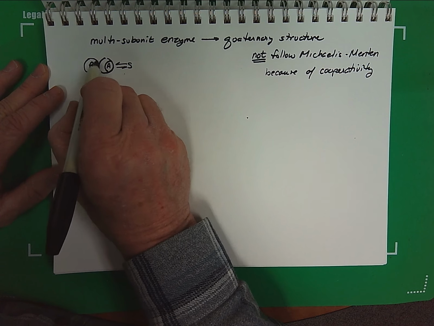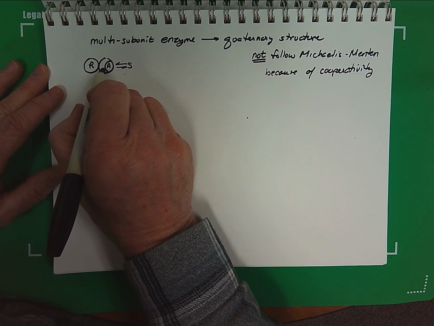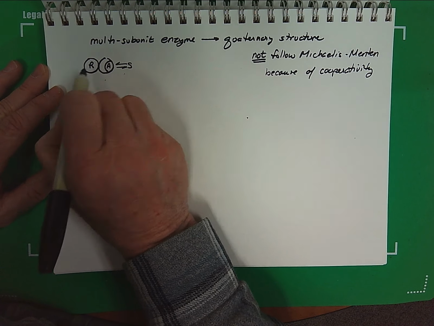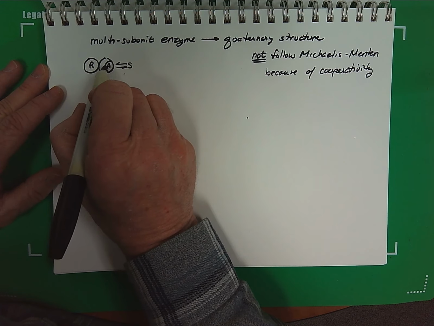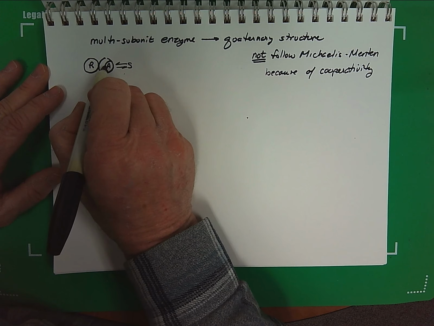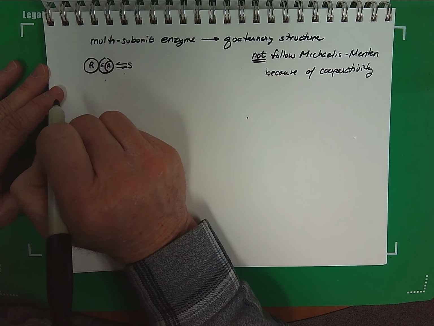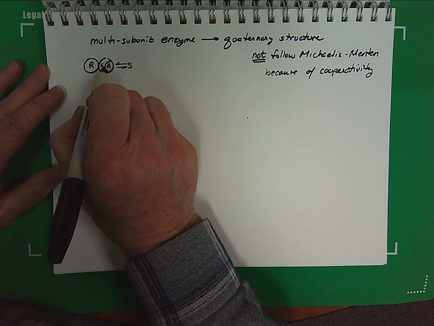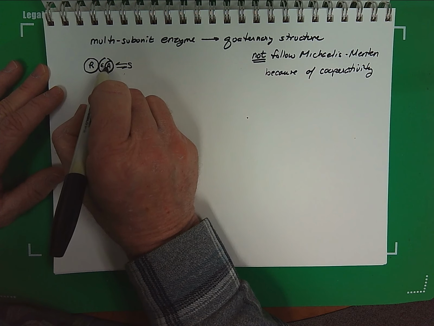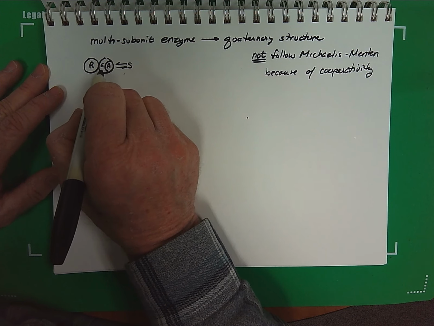But then we also have another subunit here that could affect this activity in a positive or negative way. So maybe this subunit increases the inherent activity of substrate for this enzyme. So then it affects the affinity of this enzyme, and then we have two apparent affinities.